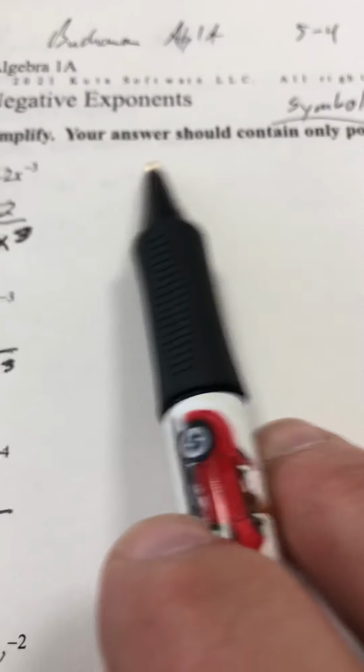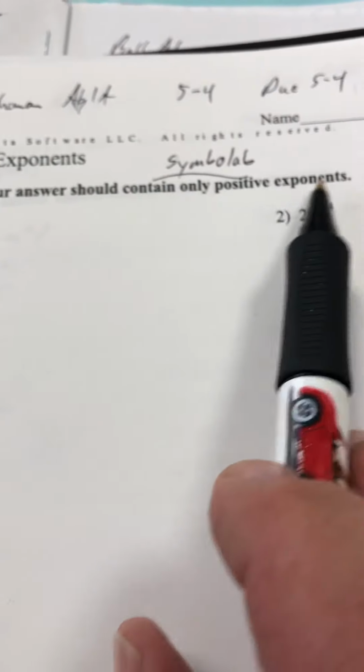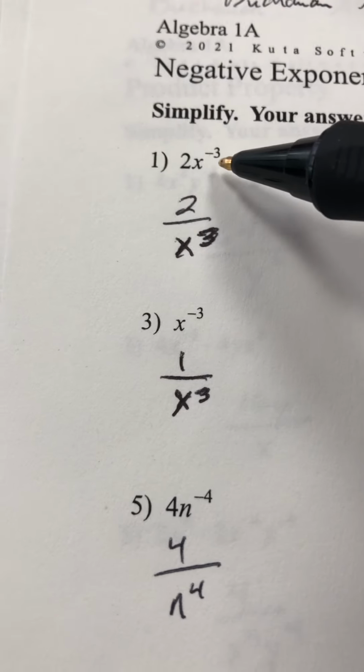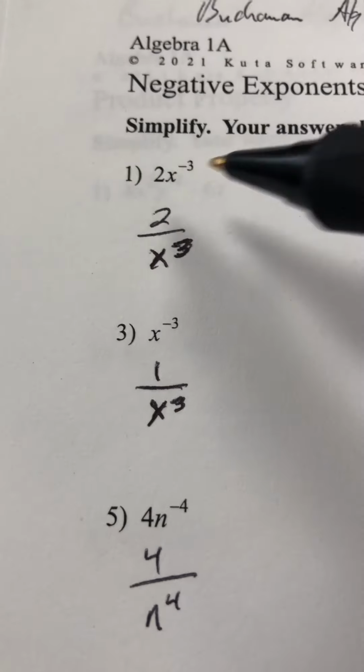So we are to simplify, and your answer should contain only positive exponents. So basically all we're doing is getting rid of the negative exponents on this activity here.